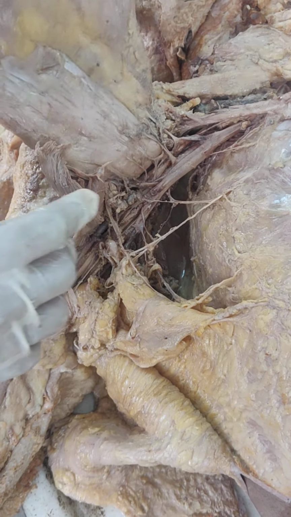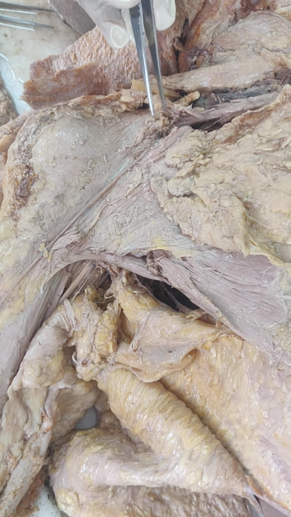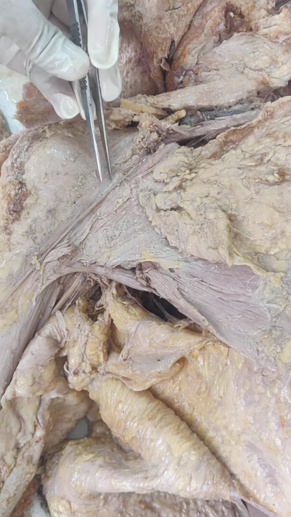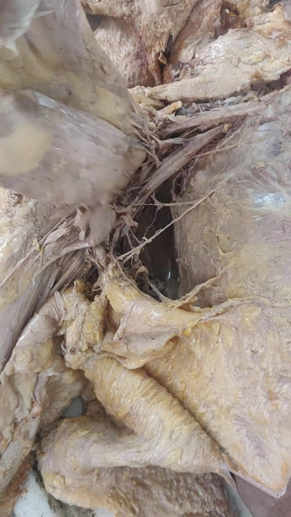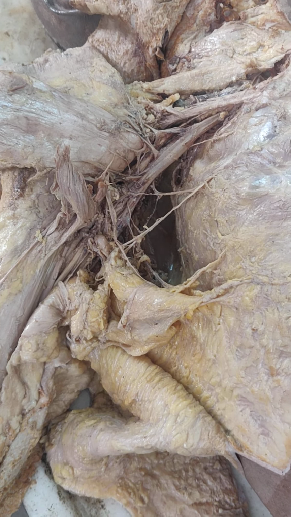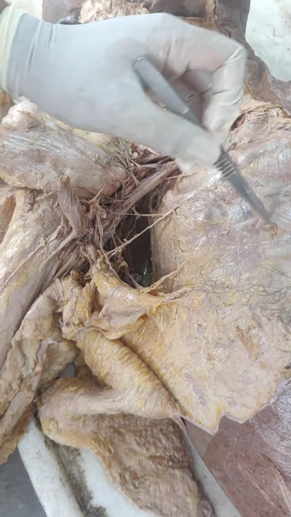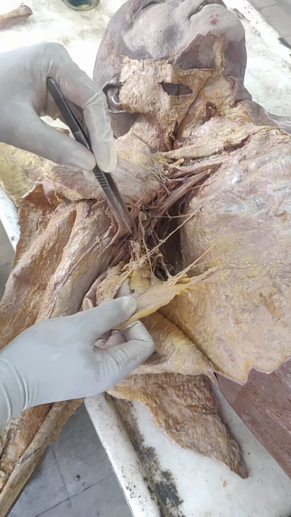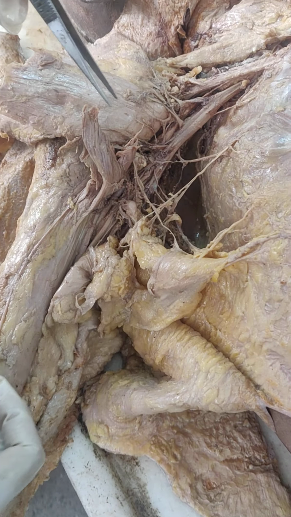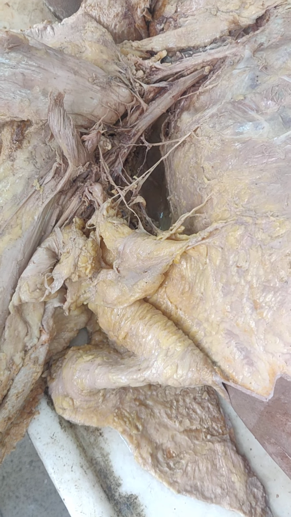And the deltopectoral lymph node receives the lymphatics along with the cephalic vein. So this is about the lymphatic drainage of the axillary lymph nodes. Whenever there is a carcinoma of the breast, we always remove this axillary group of lymph nodes for the radical mastectomy. Removal of the breast is called mastectomy.